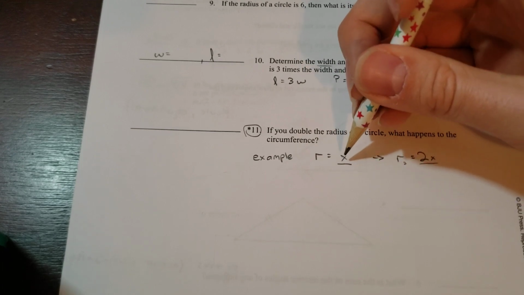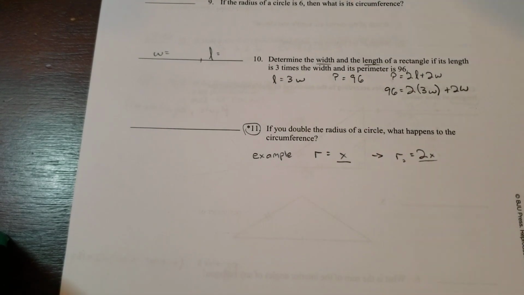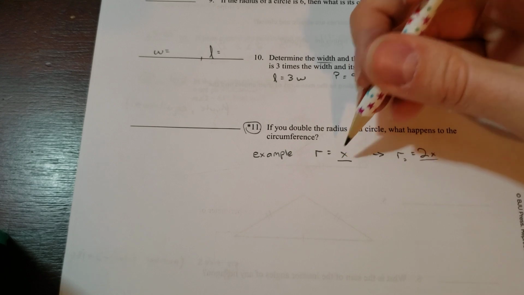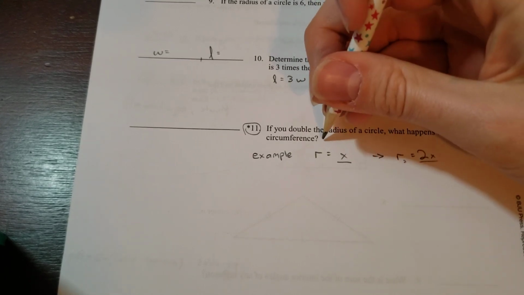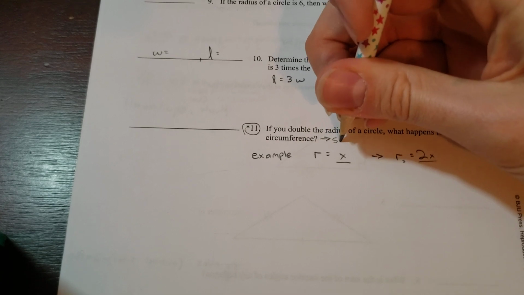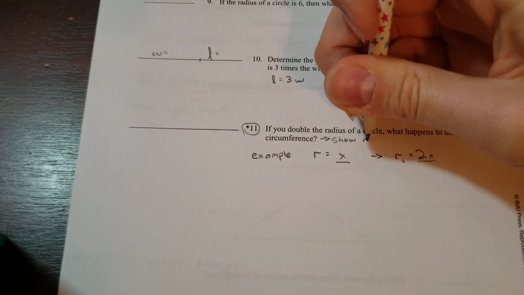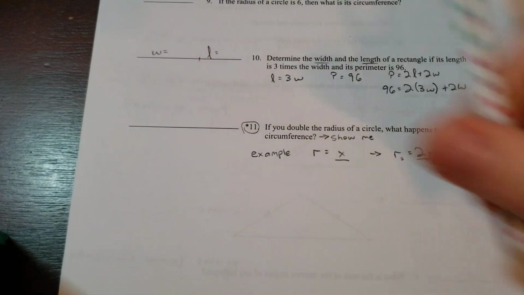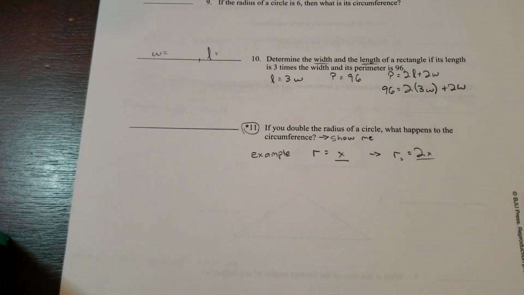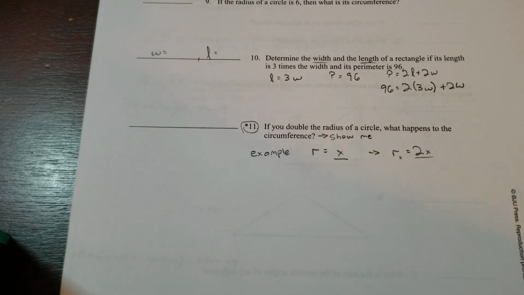Or you'd plug in, I don't know, 5 and then 10. If you double the radius, what happens to the circumference? Show me. If you just put, it grows, that's show me.